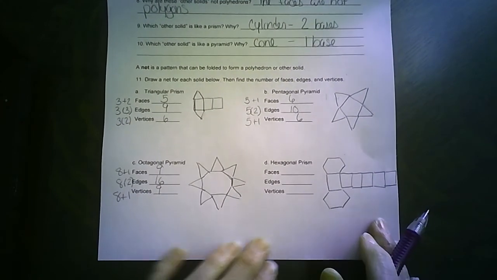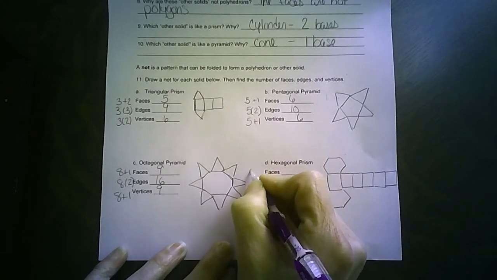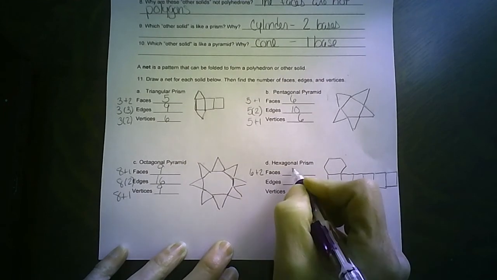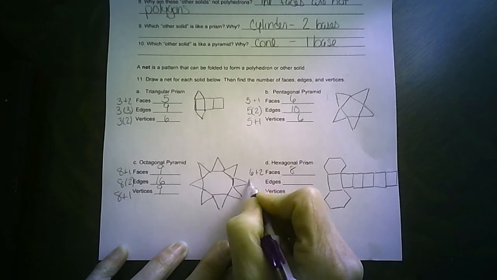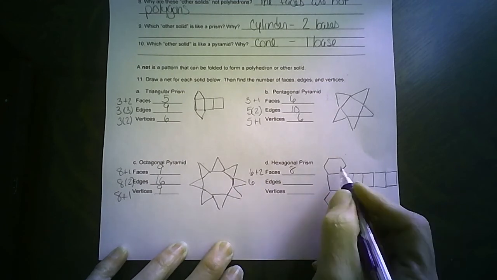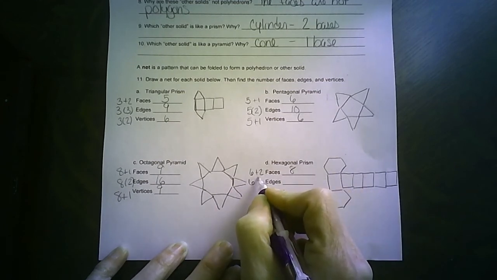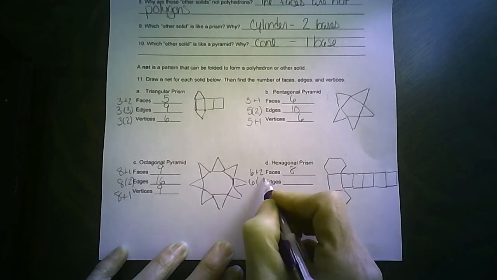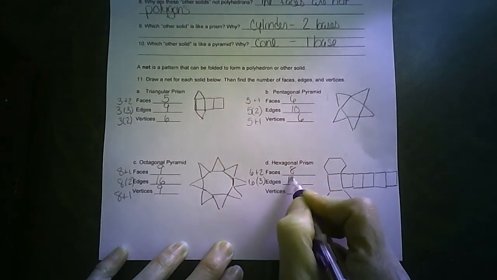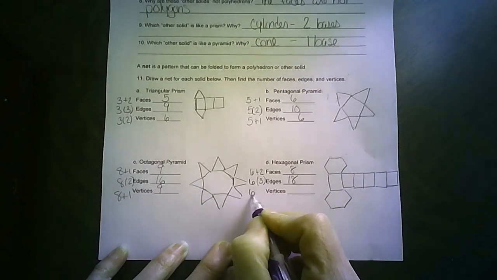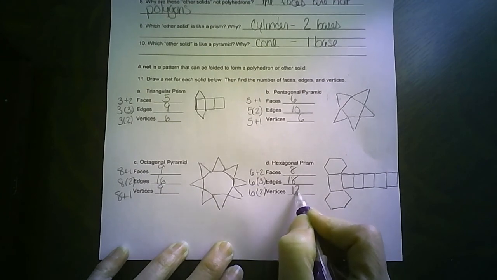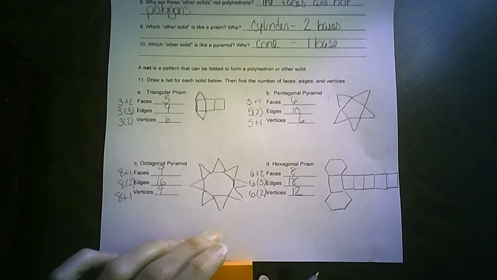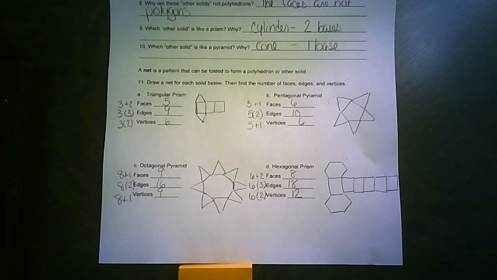All right. Now, I have 6 rectangles plus 2 bases, which give me a total of 8 faces. There are 6 edges to a hexagon, and I'm going to have that on the top, the bottom, and the middle, so that gives me 18 edges. I have 6 vertices around the top and 6 around the bottom, so that gives me a total of 12 vertices. All right, nice job.